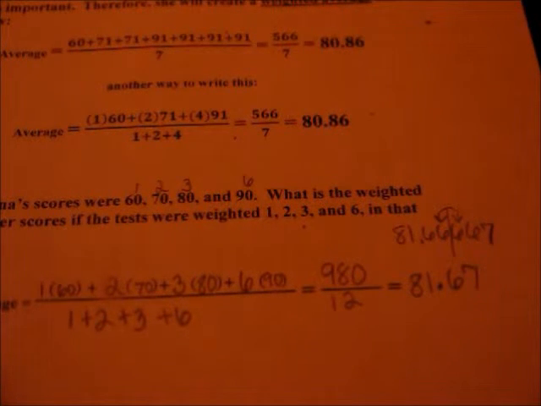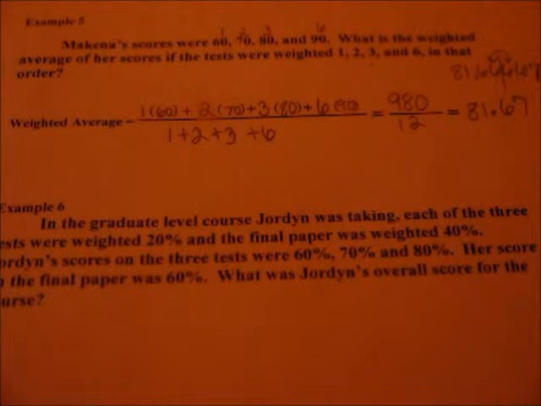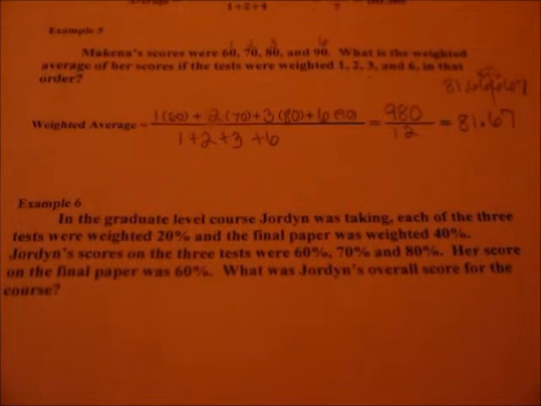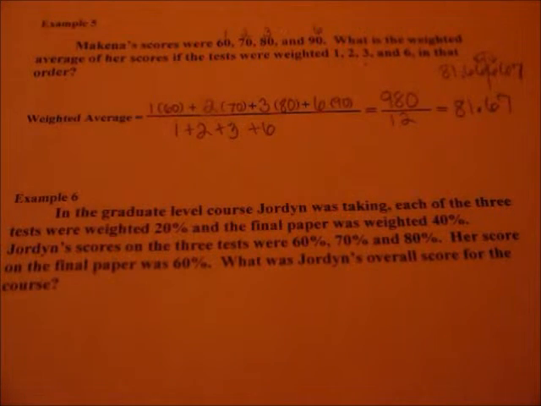The last example is about Jordan. Maybe the Jordan in your class, but maybe not. I think the Jordan in your class will probably do better on her scores when she's in grad school, one can hope. But this is just a hypothetical that I stole from the book.